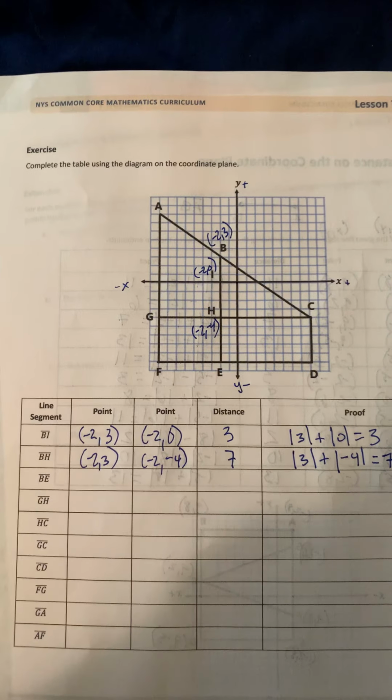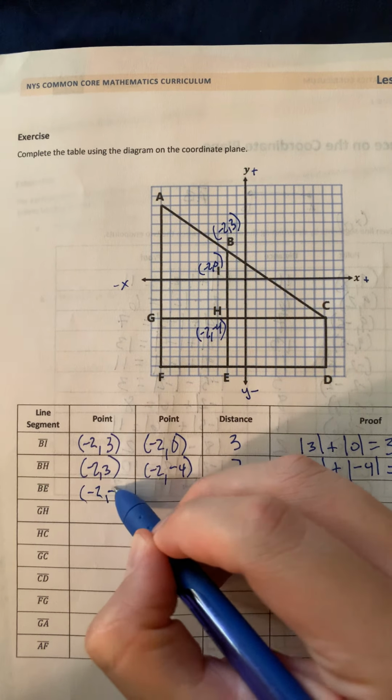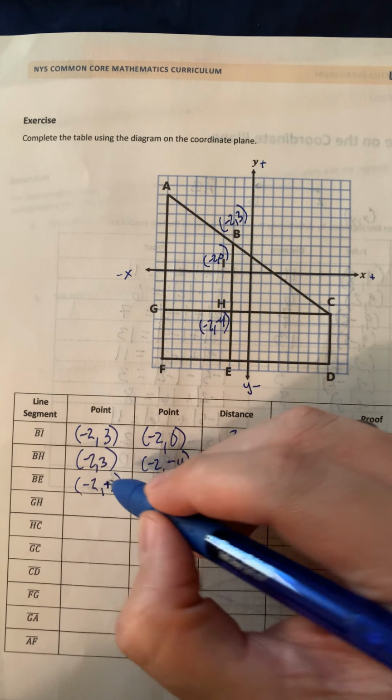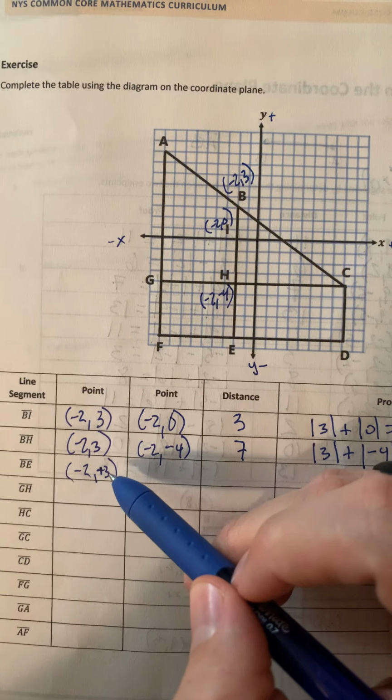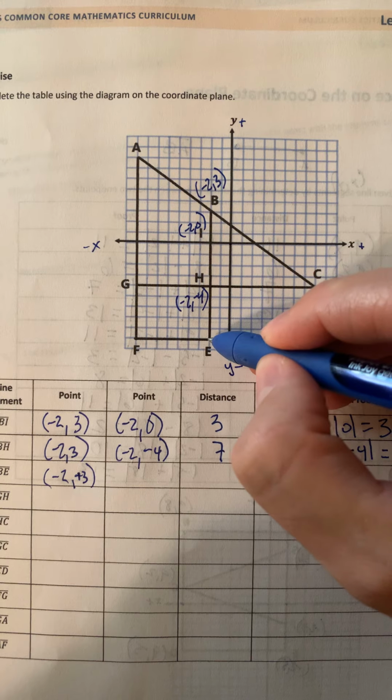All right. Now we're focusing on point B. Again, we already know that point B is negative 2, negative 3. It's up here. I'm sorry, positive 3. I don't know why I put a negative 3. I'm sorry. Negative 2, positive 3. And we got to find point E, which is right here on the bottom.